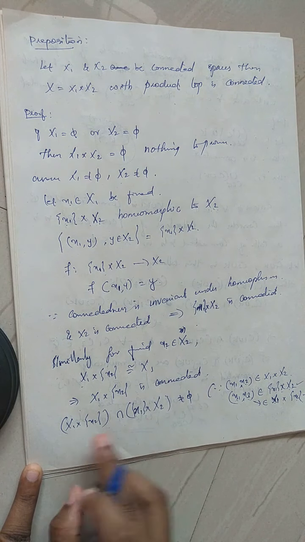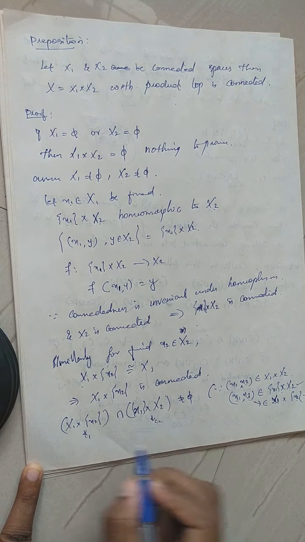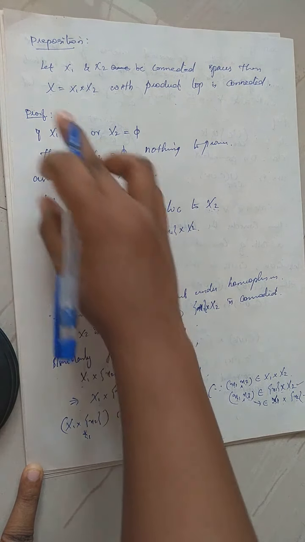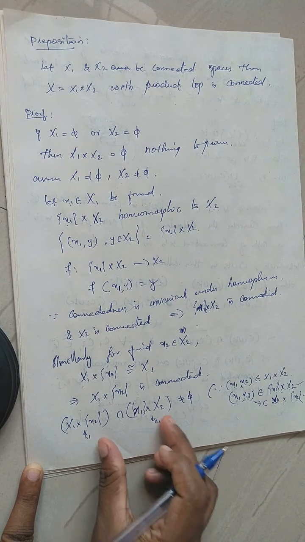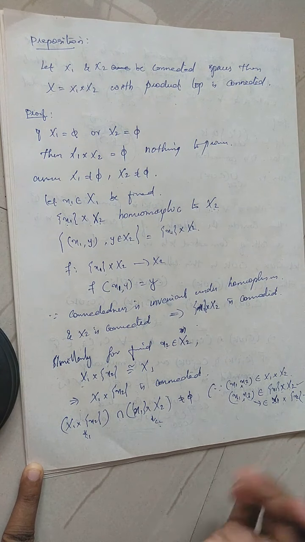Suppose you consider this as C1 and this as C2. Then C1 and C2 are two connected subsets of a topological space X such that they are not mutually separated. Their intersection is non-empty, which means they can't be mutually separated.